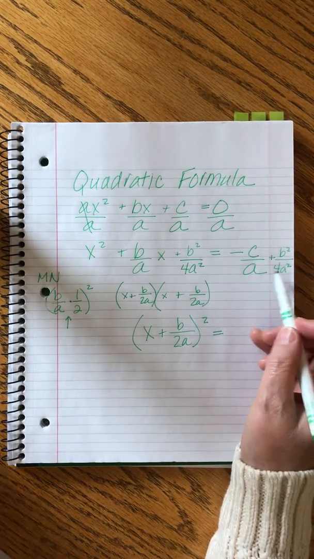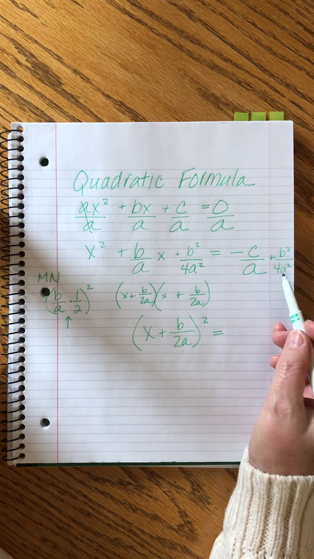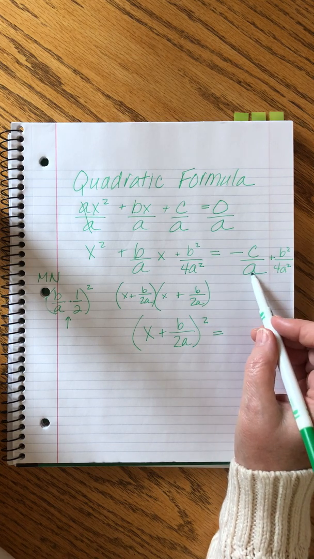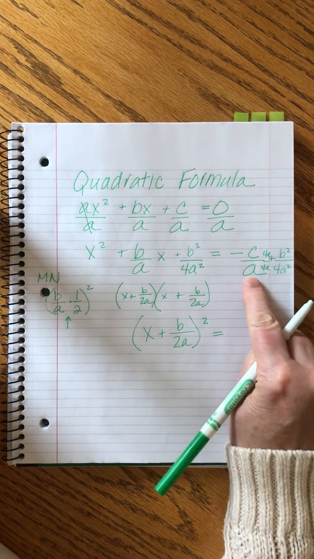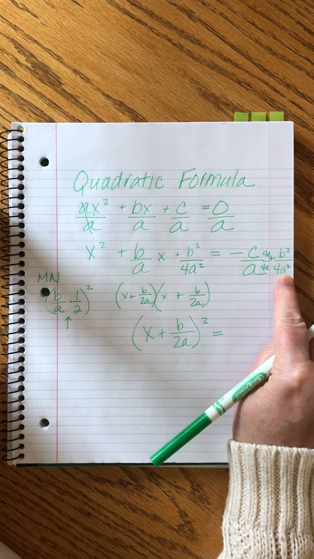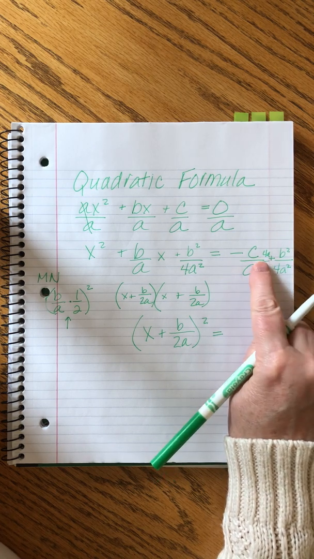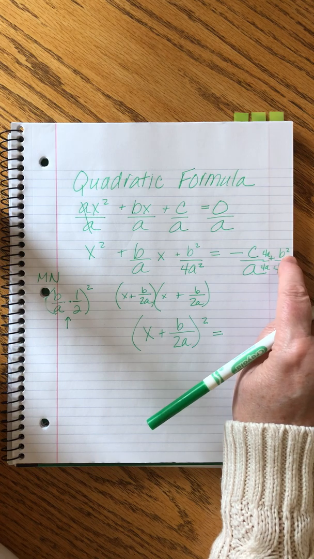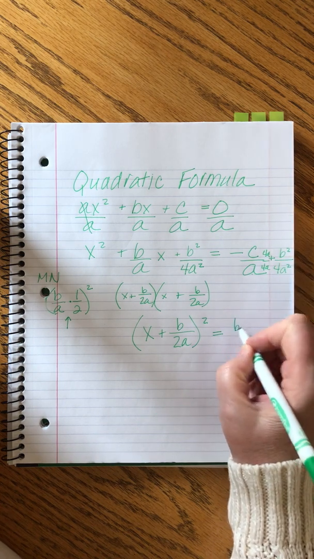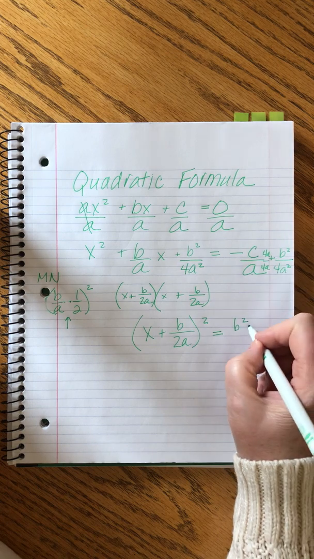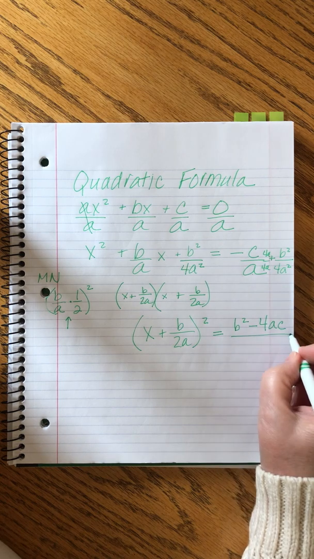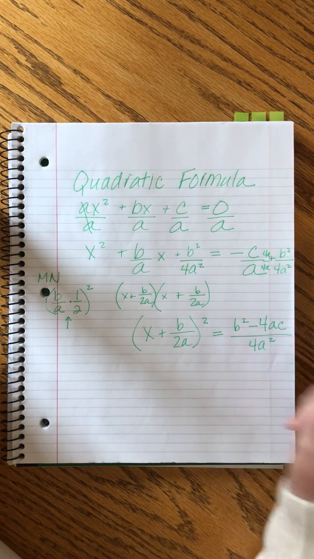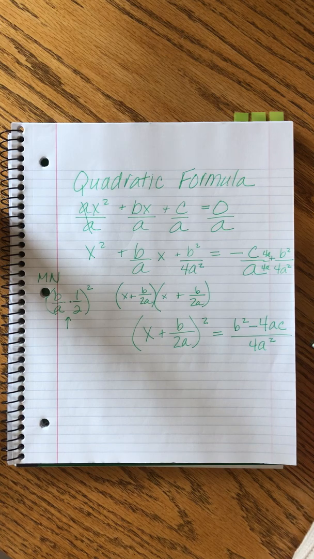Now we need to fix this. The denominators do not match. So we have to multiply this side by 4a over 4a so that we'll get a 4a squared in the denominator here, right? So this looks good. I'm going to multiply that, but I'm going to change the order. I'm going to put the b squared first, and then I'm going to do minus 4 times a times c. And this is all over 4a squared. I'm starting to get excited because this is looking real good to me. I like the way that looks. Okay.